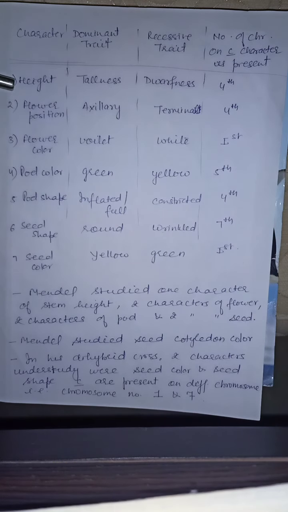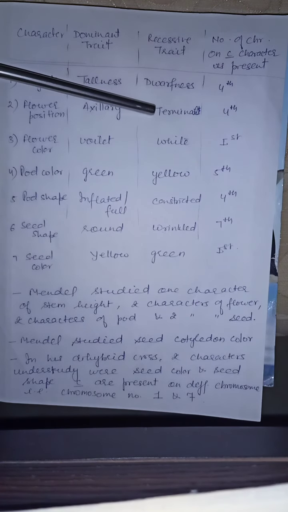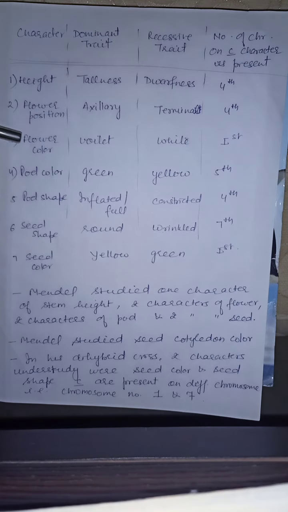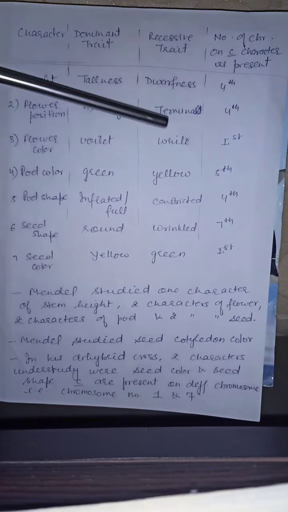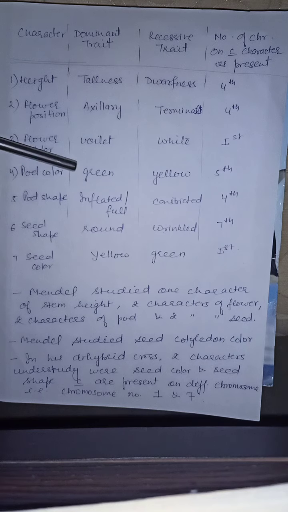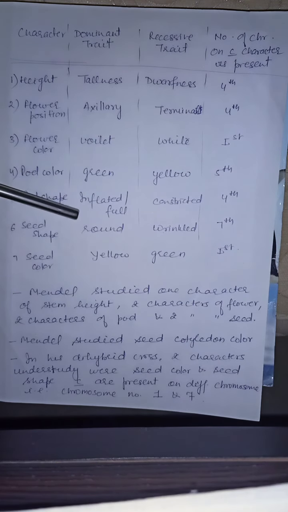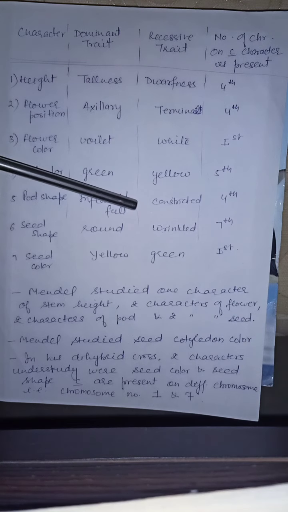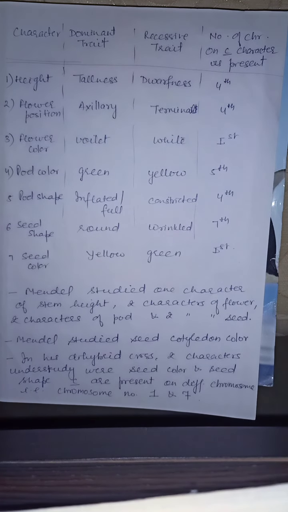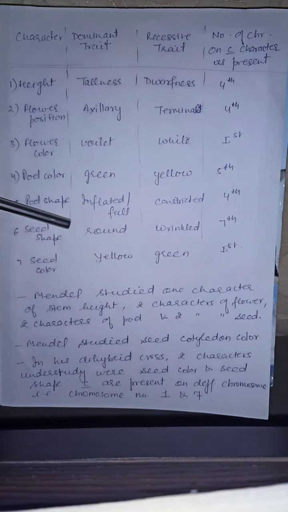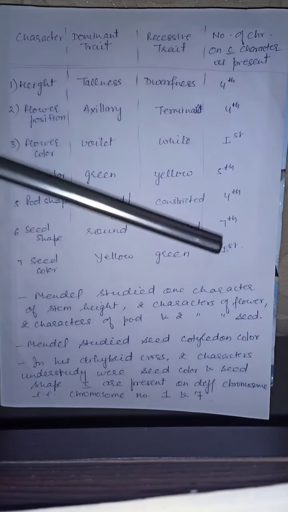Similarly, flower position. The axillary position of the flower is dominant and terminal position is recessive. Flower color, violet and white. Pod color, dominant is green and recessive is yellow. Pod shape, inflated or full in case of dominant and recessive is constricted. Seed shape, round is dominant and wrinkled is recessive. Seed color, yellow is dominant and green is recessive.